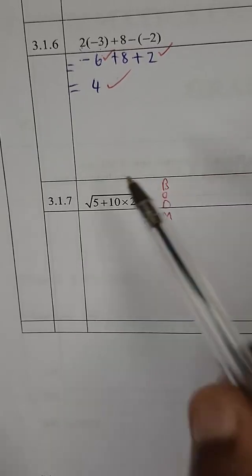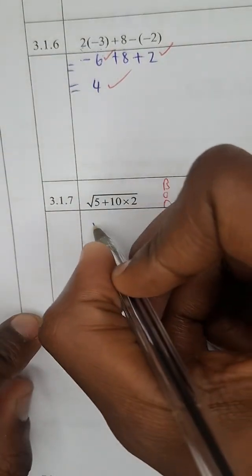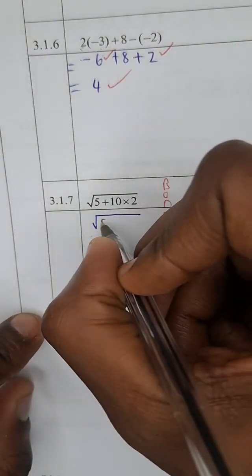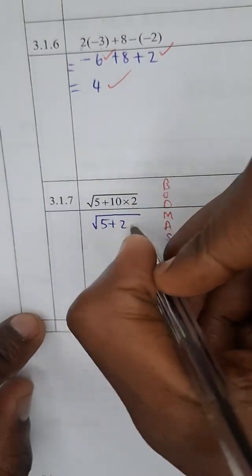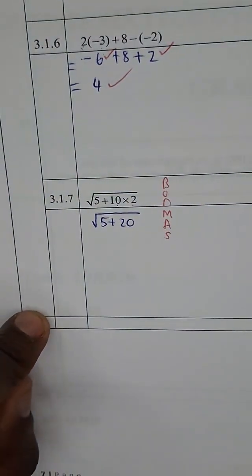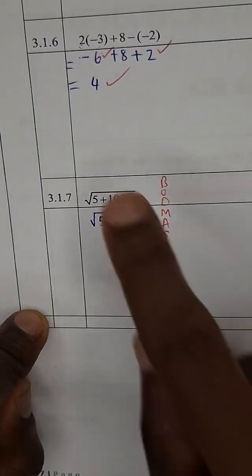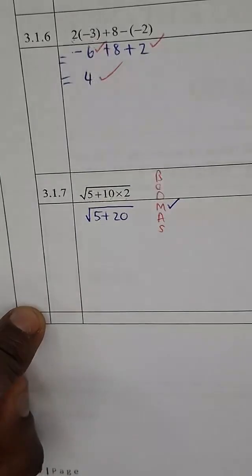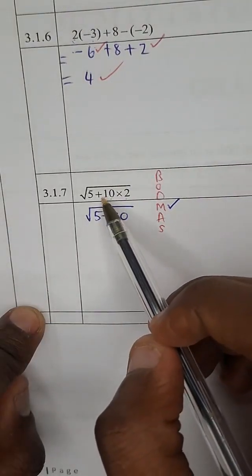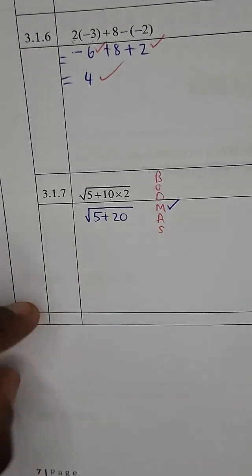Okay, anyways, 5 plus 10 times 2. Where do we start? 5, hold it, plus 10 times 2, 20. Do you see that? 5 must hold it because according to BODMAS, who gets priority? Multiplication first. Okay? If in your head you are going to say 5 plus 10 is 15, 15 times 2 is 30. Nonsense.